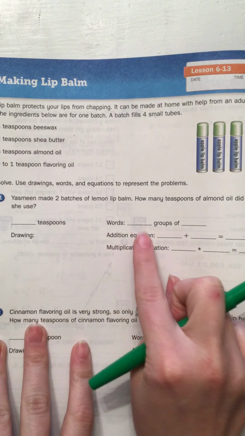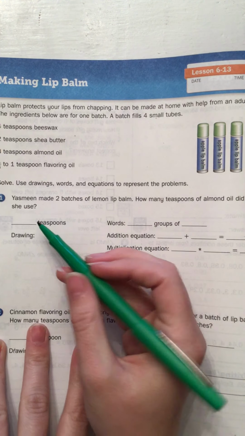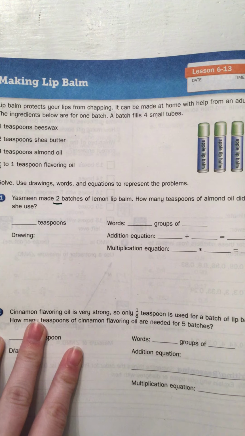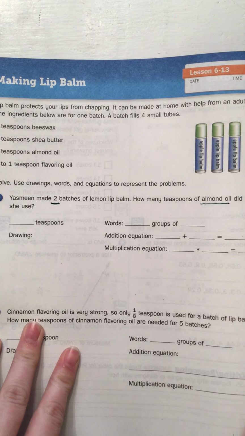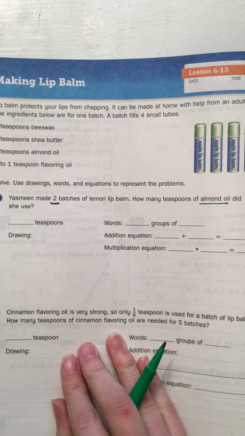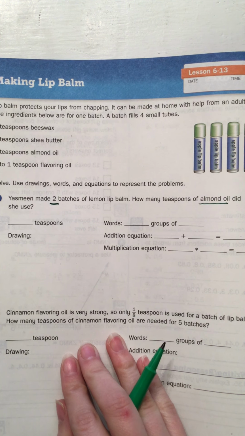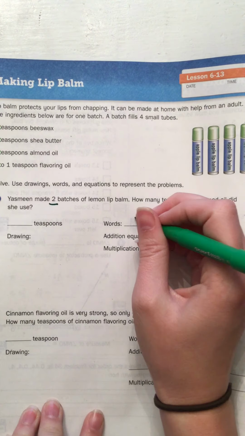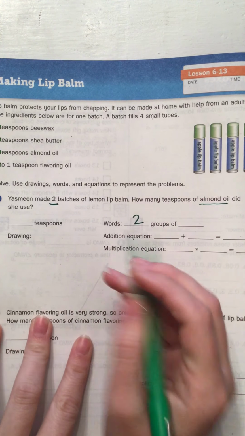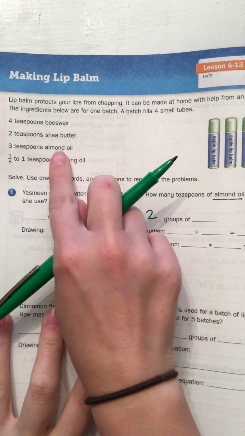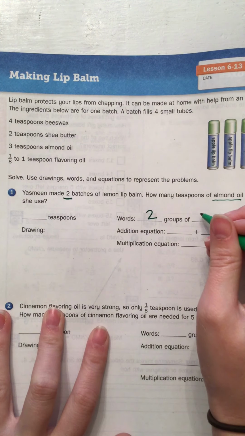I'm not going to do it, but I'm going to set you up with the words. So Yasmin made 2 batches of lemon lip balm. How many teaspoons of almond oil did she use? Okay, well, if I have 2 batches, that's going to mean I'm doing 2 groups. And then I have to look up here, find almond oil, which is just 3 teaspoons, okay?